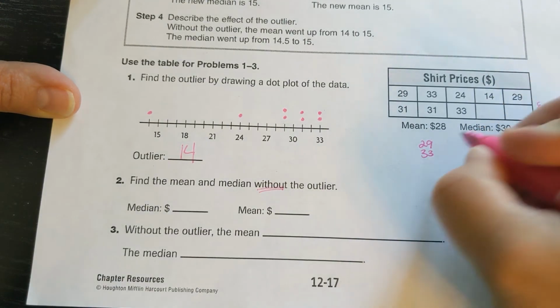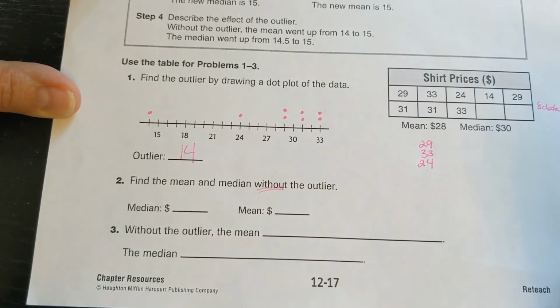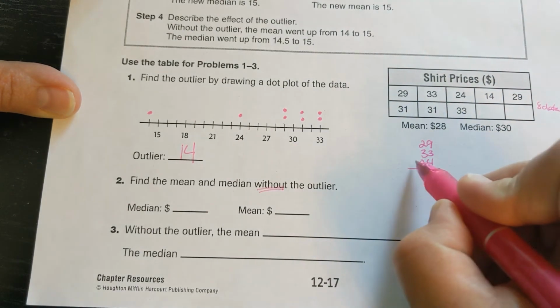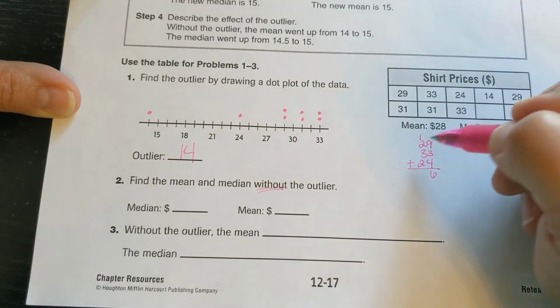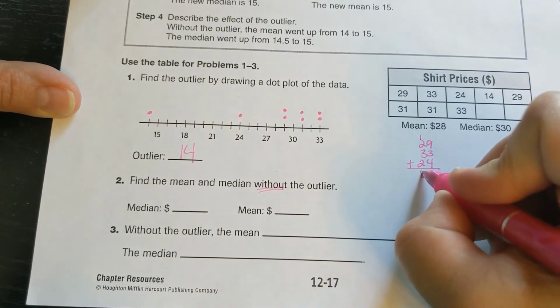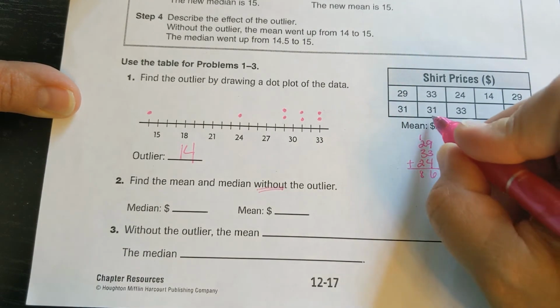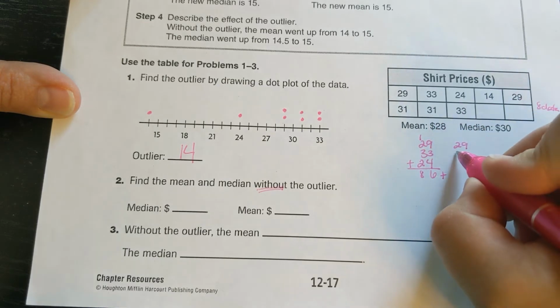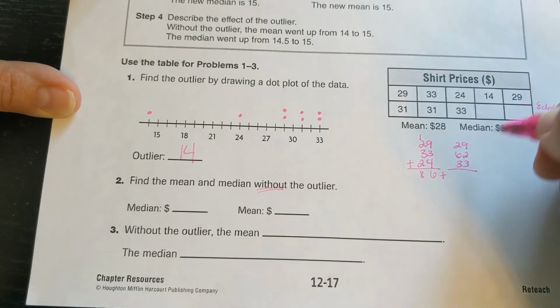29, 33, 24, no 14. So I'm just going to add these 3 up first. So that would be like 16, 6, 7, 8. That's 86. I'm going to add that to this next set. So I'm going to use 29 again. I'm going to put 31 and 31 together right now because I can do that. 62 and 33. So now I'm still only adding up 3.